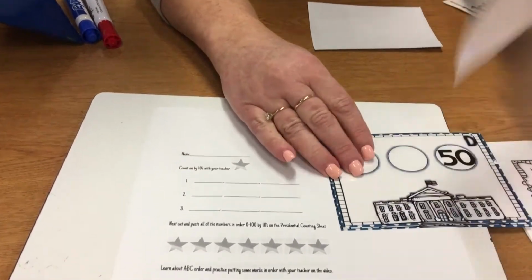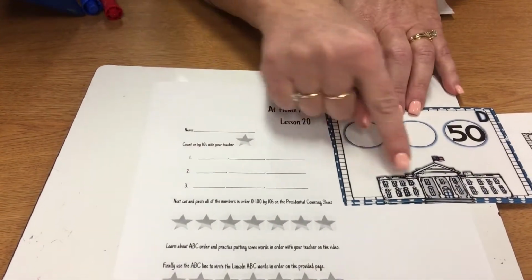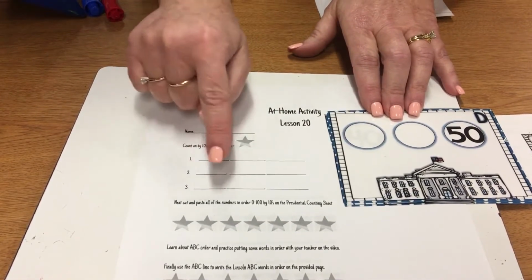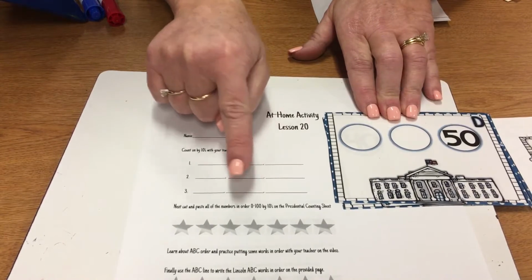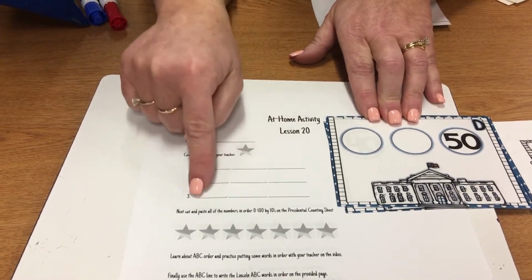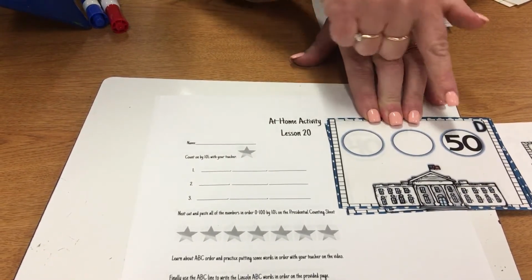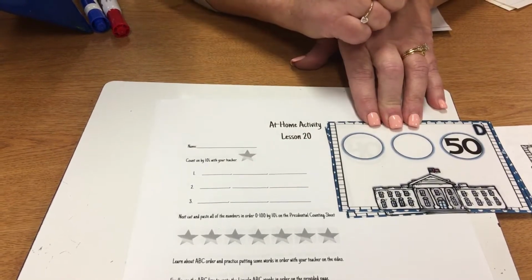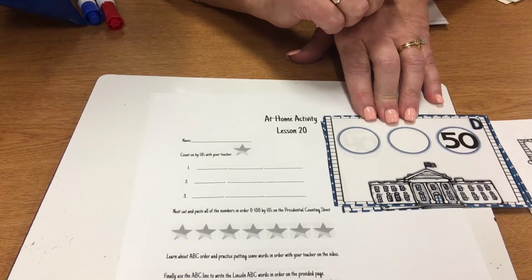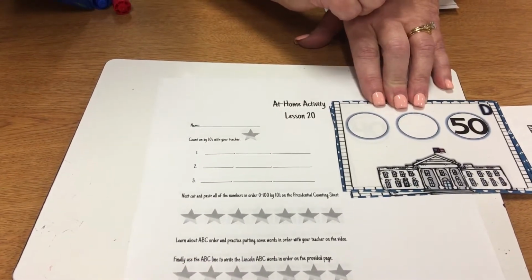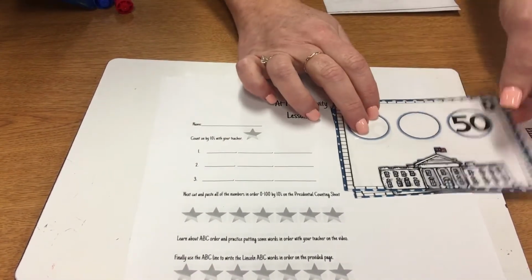The next one has the White House, and we've got 50 here at the end. You're going to have to count back two. Tell me what next two numbers counting by tens would come before 50. This is just helping us isolate the numbers and really be able to count by tens from any different number. So that's the first part of it.